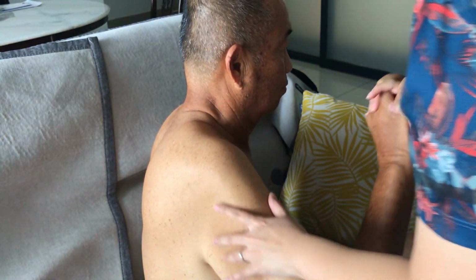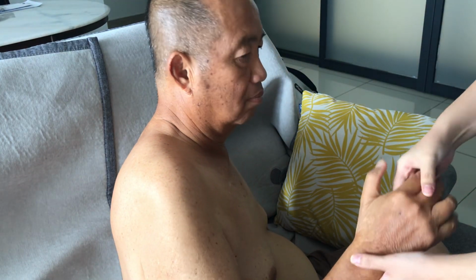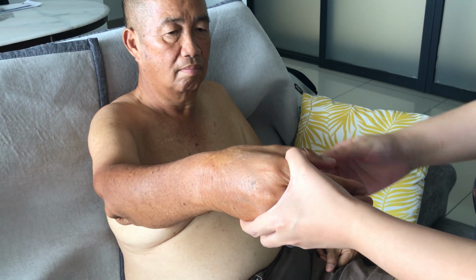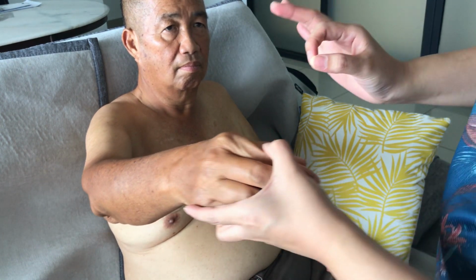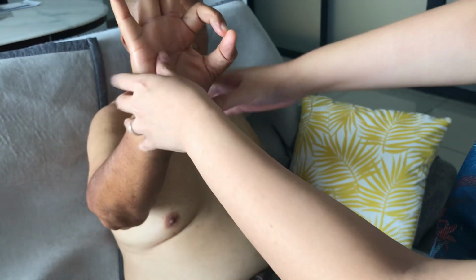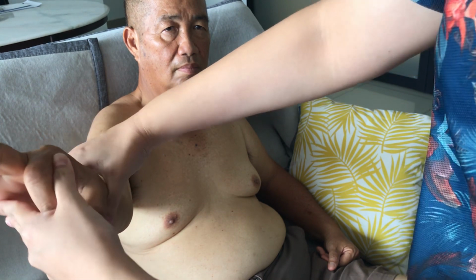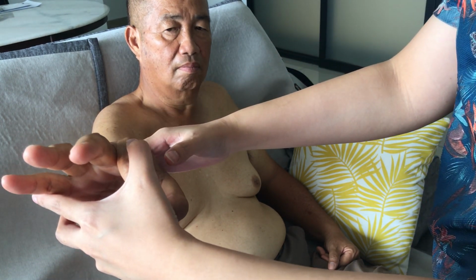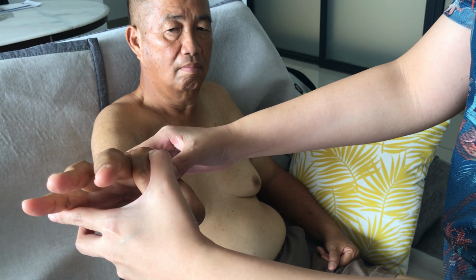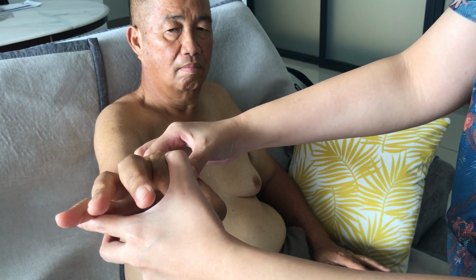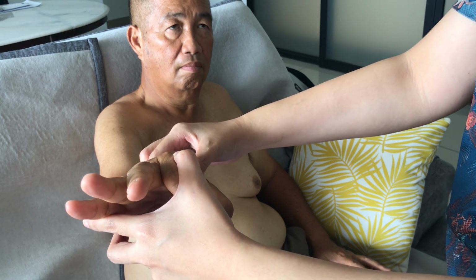Okay, thank you. Okay, the next part, I'll be checking your interosseous muscle. So can you please do an okay sign? Like this. Okay, so for now, I will palpate your muscle part and the interosseous muscle to see the firmness. Alright, that's good. Okay, so the muscle here is firm, so there is no muscle loss.